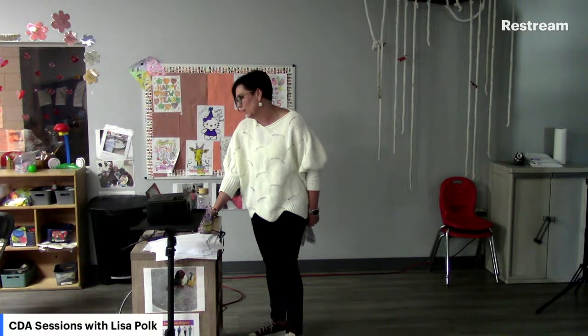There's the pyramid model. It talks about how the teacher arranges the environment. So you guys will see that when I email you all the PowerPoint.